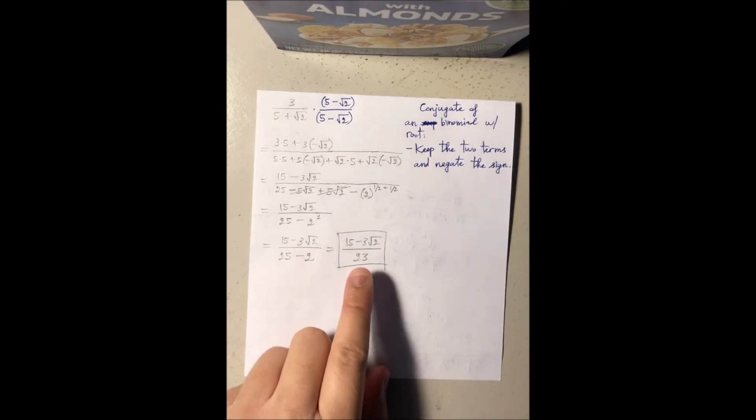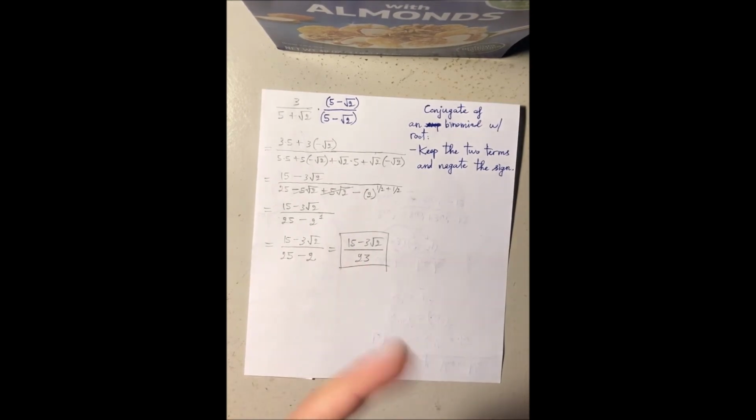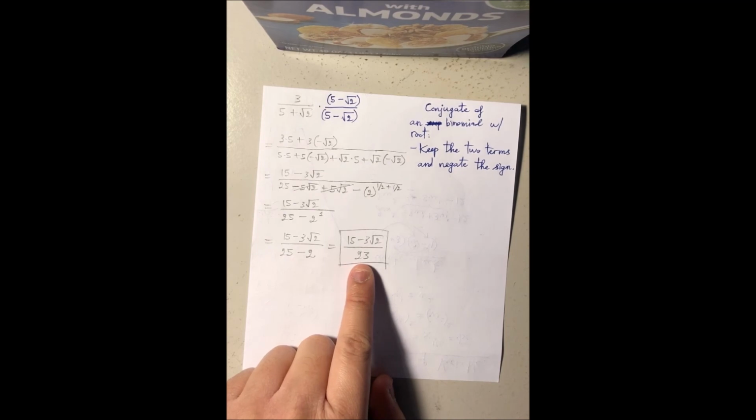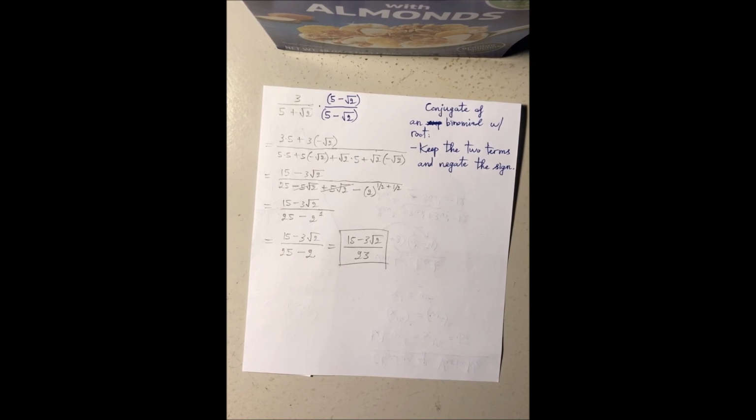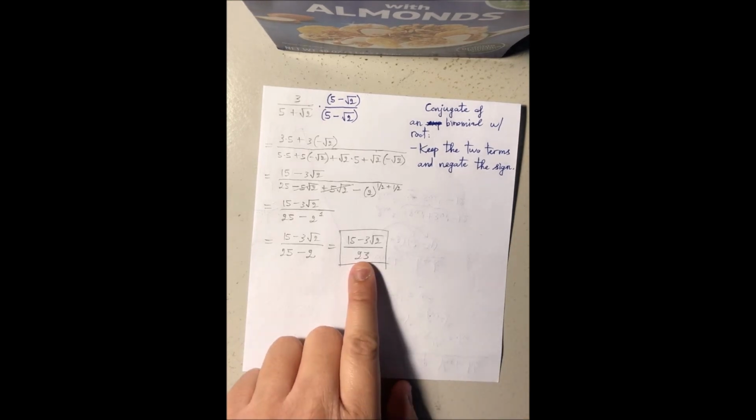Okay, we cannot simplify any further because 23 is a prime number. And because it is a prime number, even if we were to separate this fraction into two different fractions with a common denominator of 23, we would not be able to simplify any of those two fractions, simply because 23 is a prime number, meaning that all of its multiplicative factors are only 23 itself and positive 1, okay?